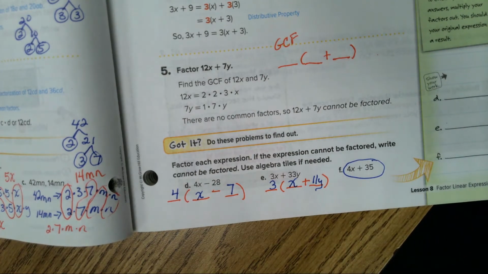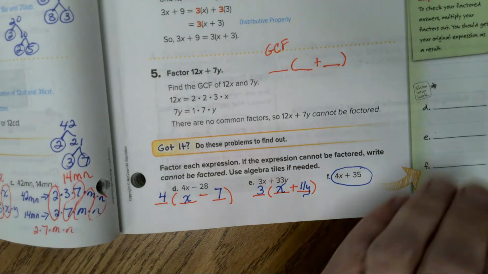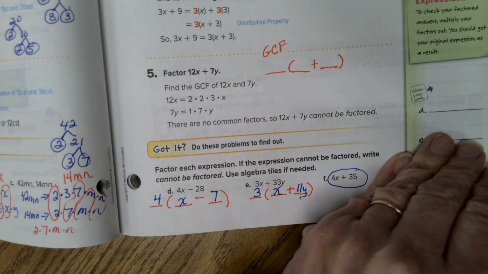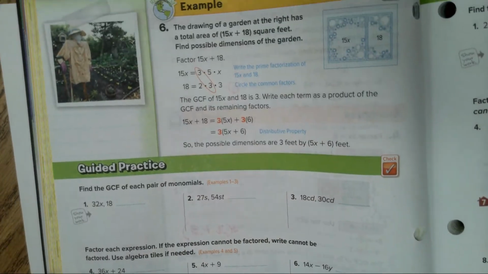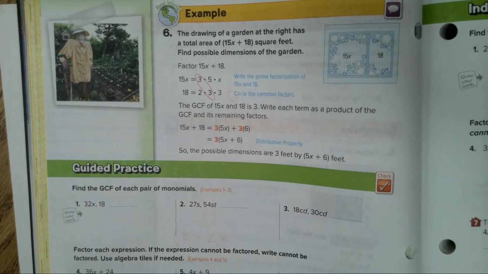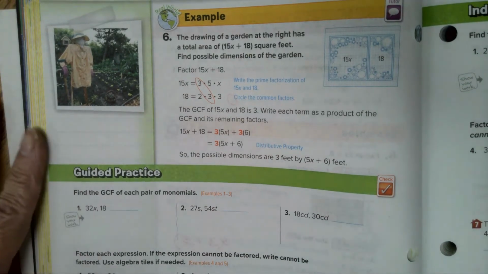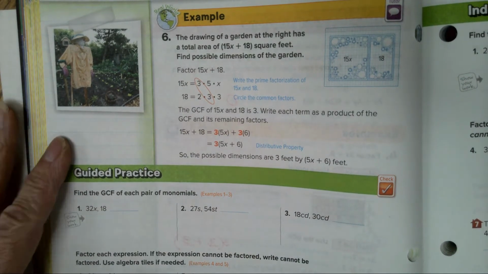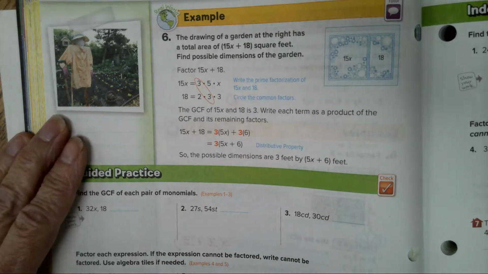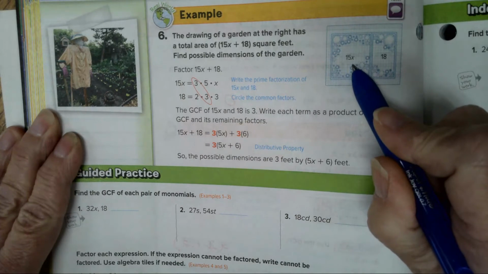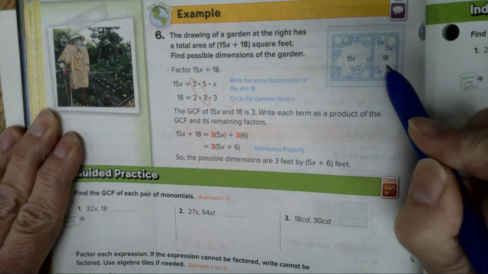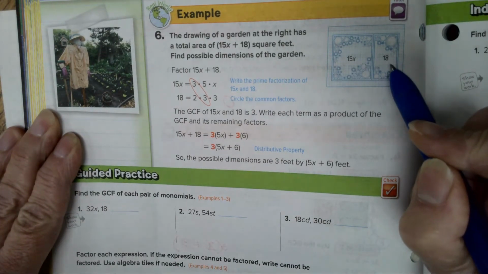All right, now let's go on to the next page, page 418, and look at example 6. In example 6, it says, the drawing of a garden at the right has a total area of 15x plus 18 square feet. This is representing that part of the garden, the 18 representing the smaller portion of the garden.